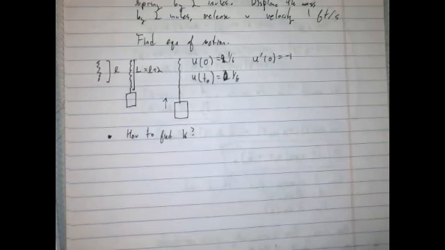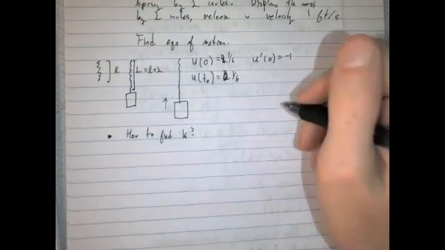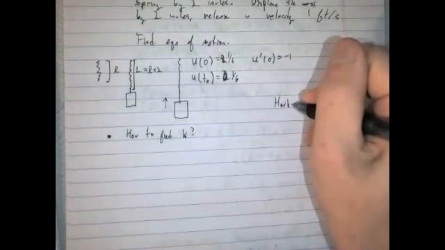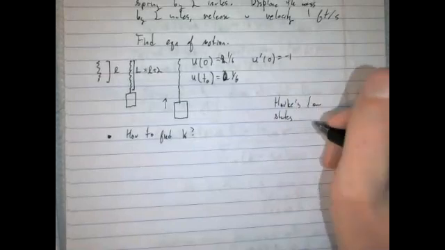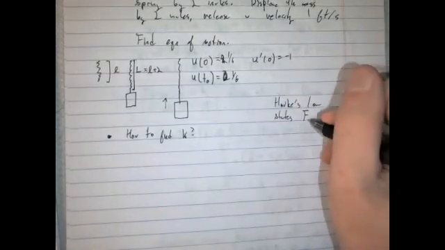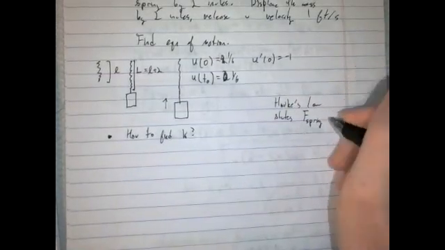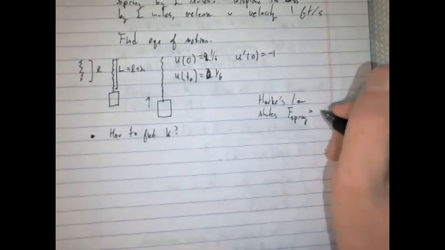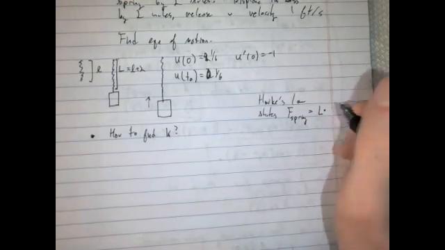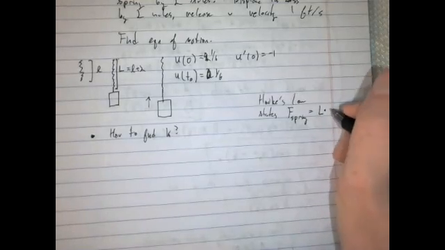Hooke's law. Hooke's law states that the force of the spring is equal to the length times some constant k.